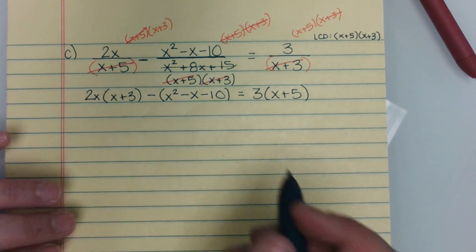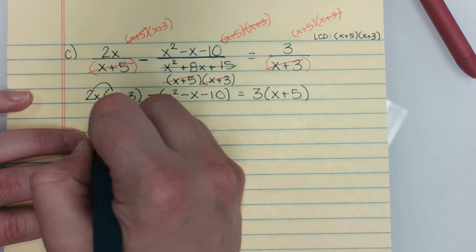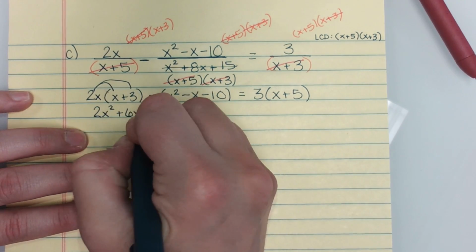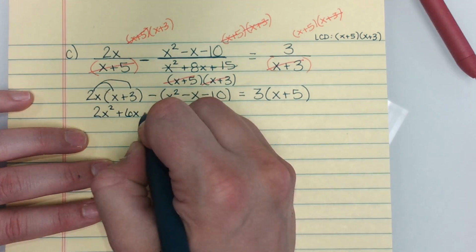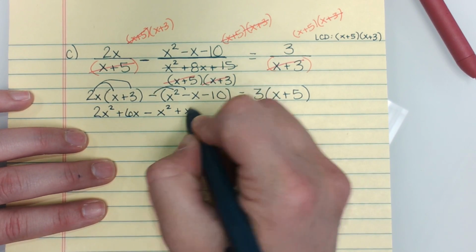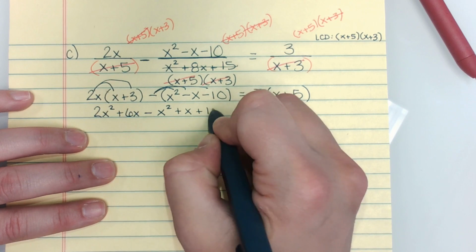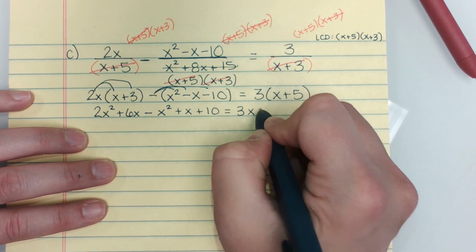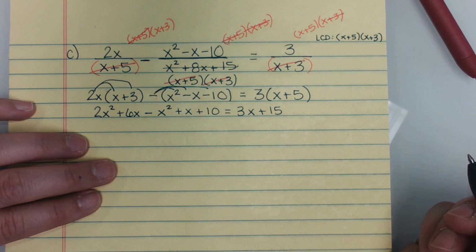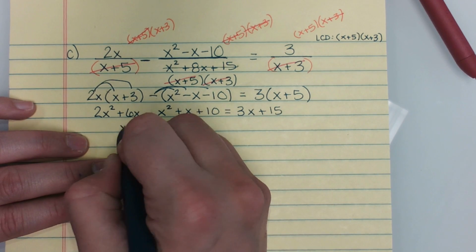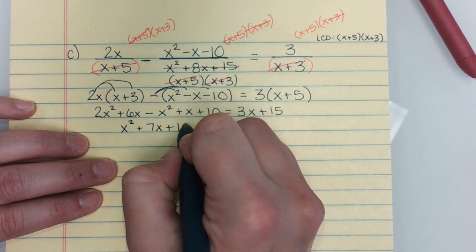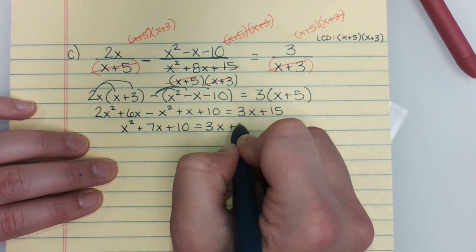Beautiful. I distribute 2x times x is 2x squared. 2x times 3 is 6x. Negative x squared plus x plus 10 equals 3x plus 15. Combining like terms on each side, I get an x squared plus a 7x plus a 10 is equal to 3x plus 15.